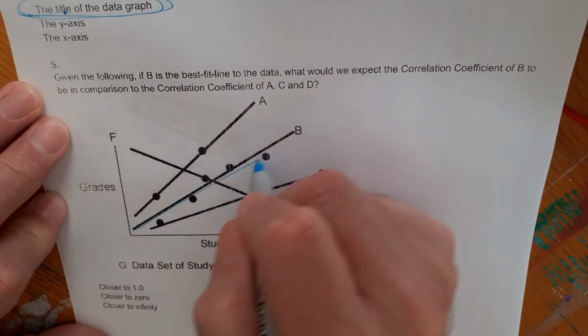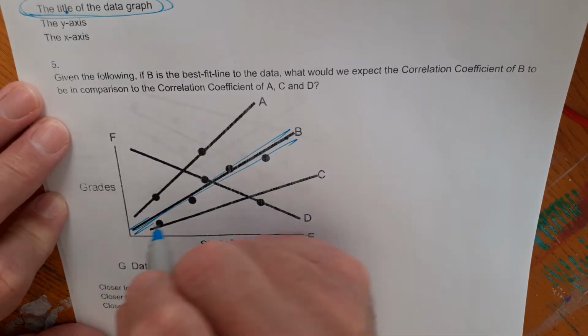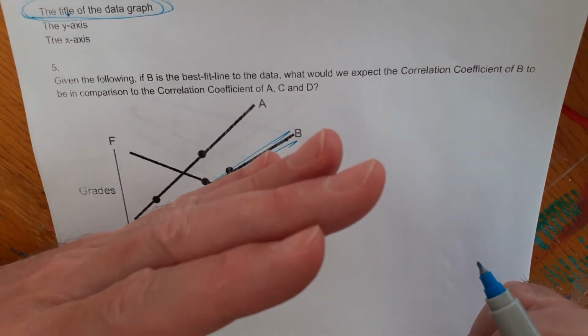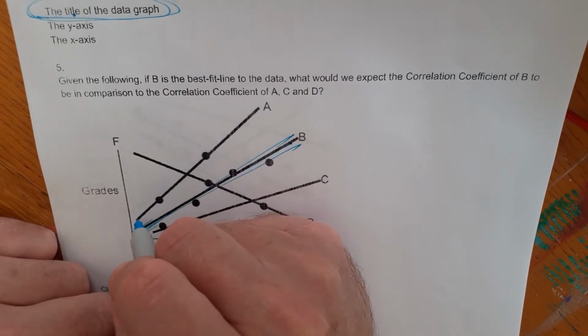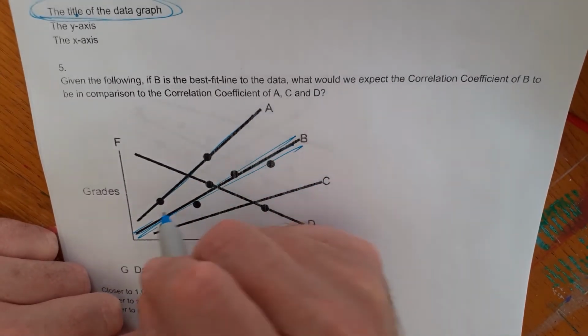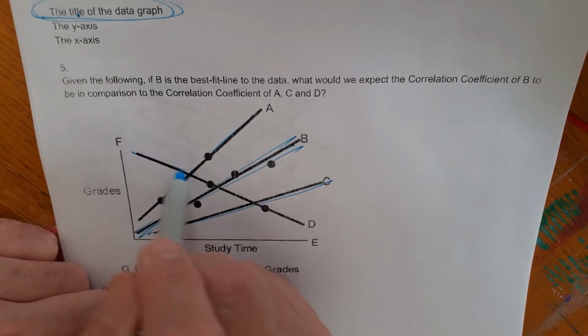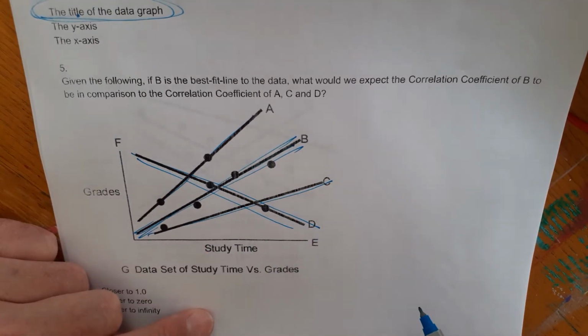So this line is the best fit line. Best fit meaning it's embedded in the data in a way that balances all the data into a single line. This one here, nope, too high. It's not representing all these data points. This one too low. It's not representing all these data points. This one crazy, right? Wrong direction.